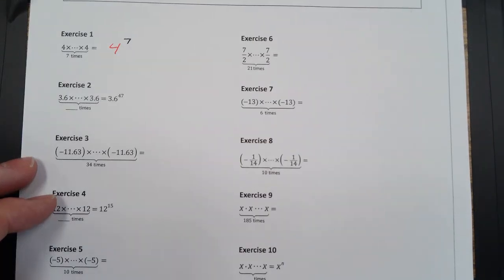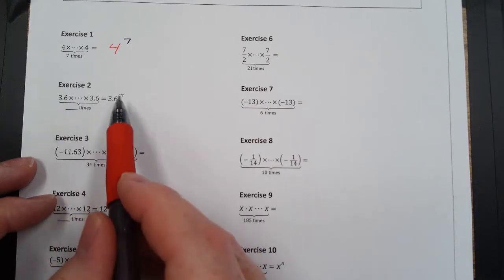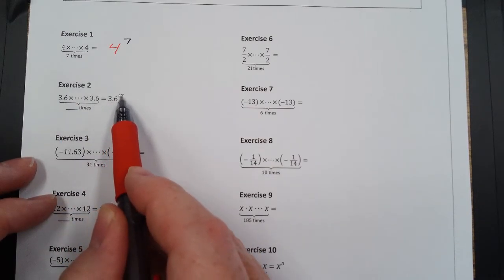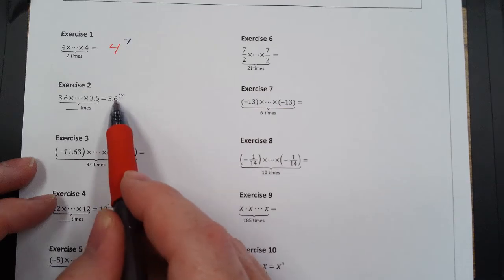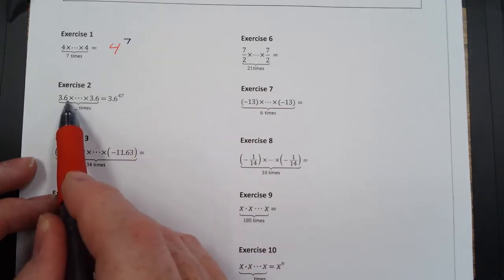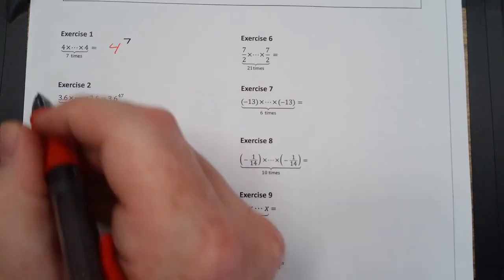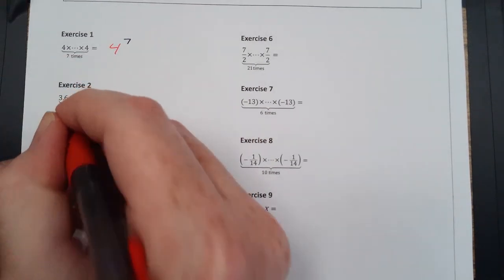Now exercise 2 is asking you to work backwards. We see the answer is 3 6/10 to the 47th power. Super long to write out. Thank goodness for exponents, so we can write it shorter. So we see the 3.6 is multiplied over and over and over again. How many times? We'll look at the exponent. 47 times.